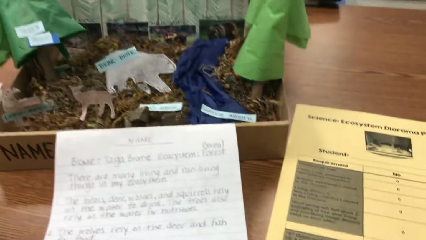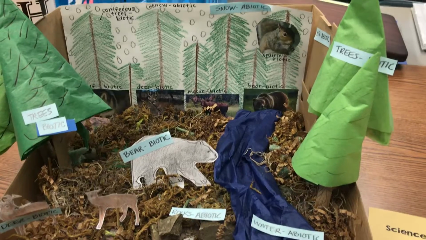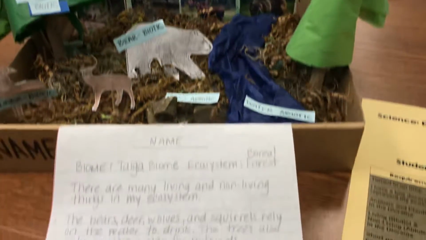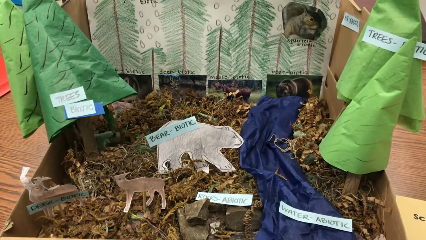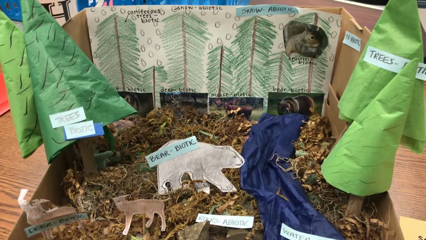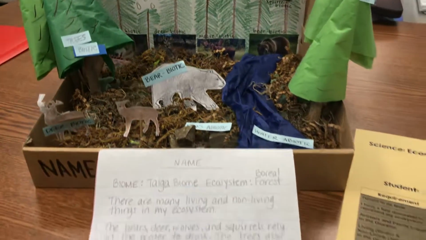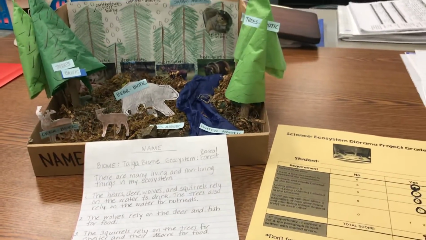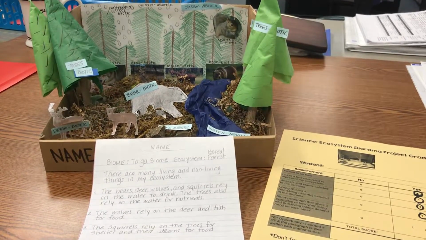So that's what you need to do. Notice that the labels are not typed. I actually have nothing typed in this project. Everything is handwritten, and there's plenty that can be done right at school as long as you ask the teacher. So that is your ecosystem diorama project. If you have questions, please talk to one of your teachers.